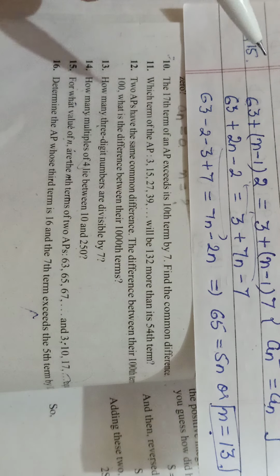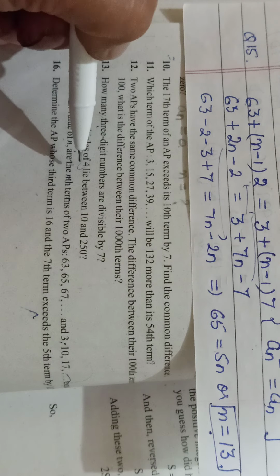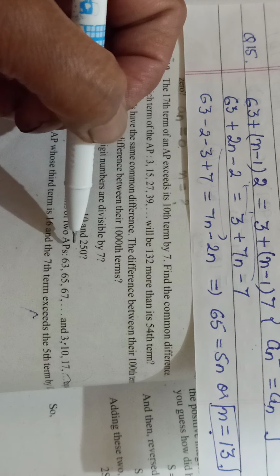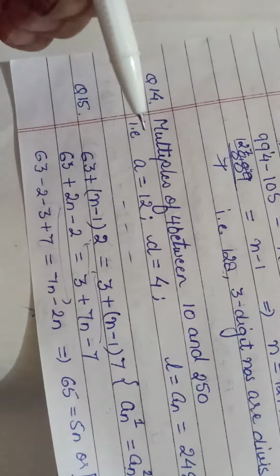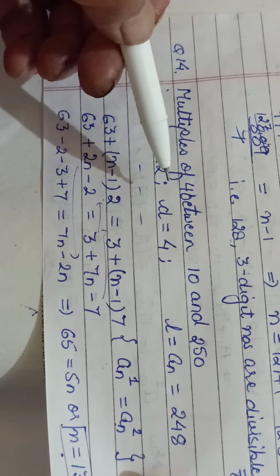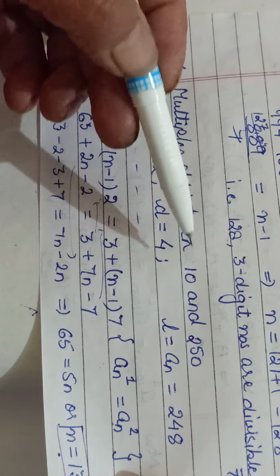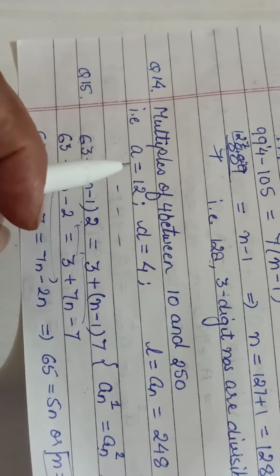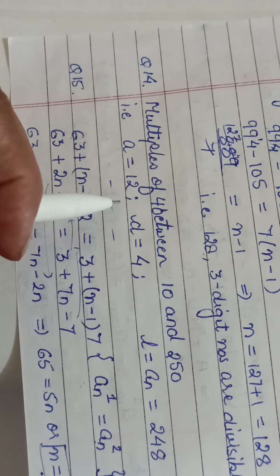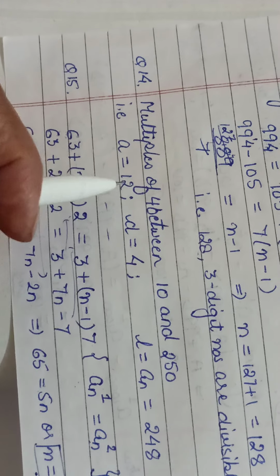Next, I have to discuss 14th onwards, right? How many multiples of 4 lie between 10 and 250? So, we'll find the first multiple after 10 that will be divisible by 4, or multiple of 4. So, after 10, 10 is not, 11 is not, 12. So, your first term out here becomes 12. 12 will be the first multiple of 4.